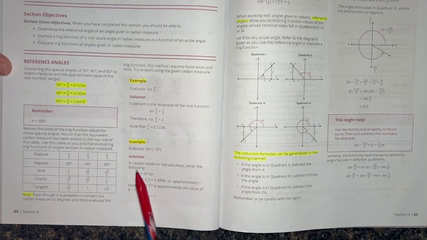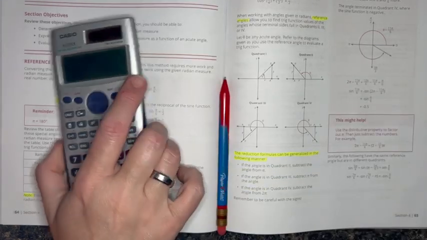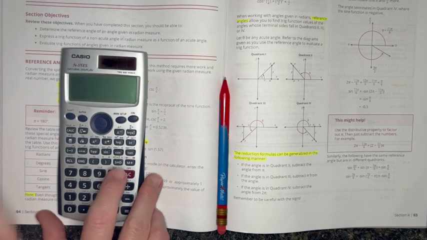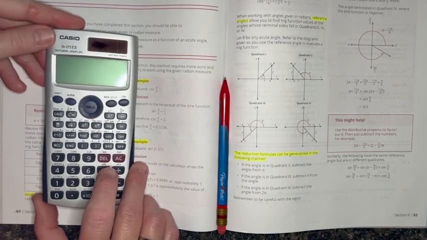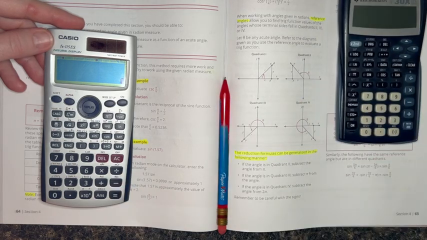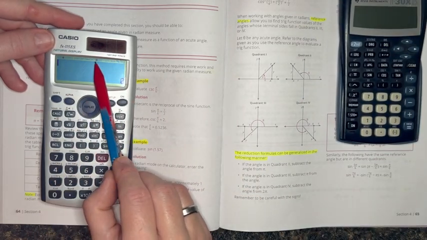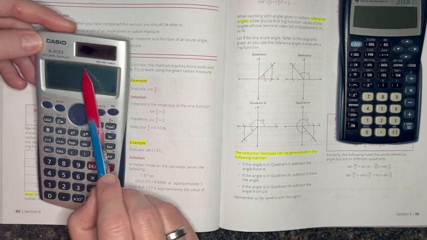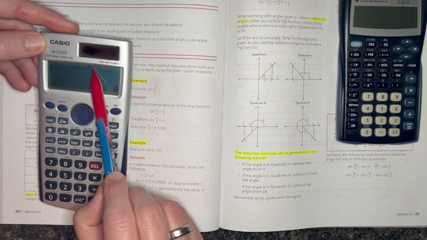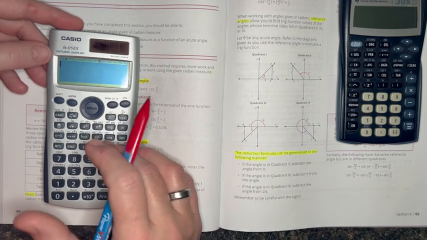Now, in your radian mode in your calculator, if I grab my calculator here, and they're not all going to be the same, but let me try to hold this up here. Let's turn it on. Right here, there is a little D. That's what I normally work in, degrees. Then there's an R, and there's a G. I'm not really sure what the G stands for. I'll figure it out eventually, I'm sure.